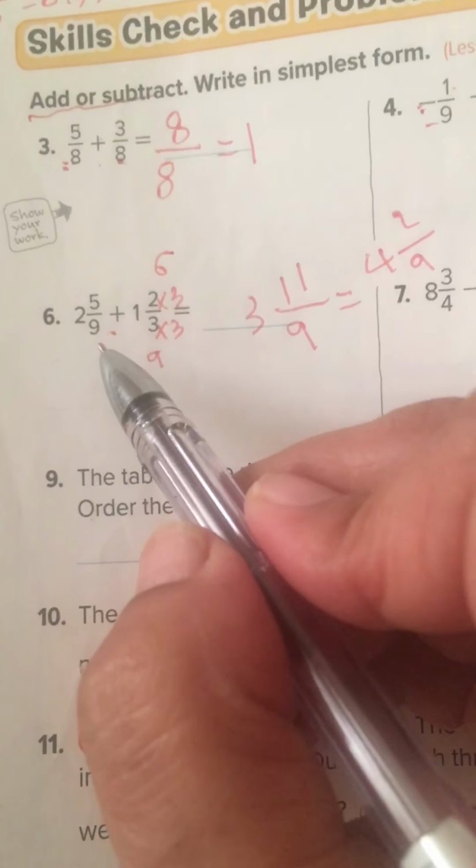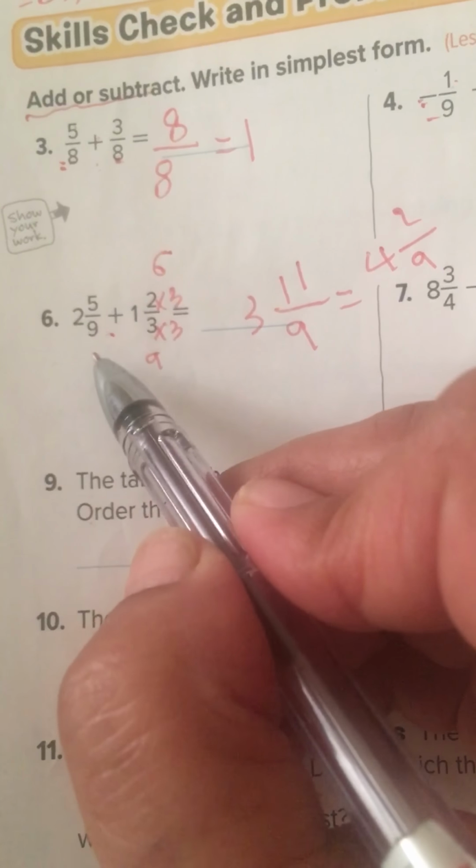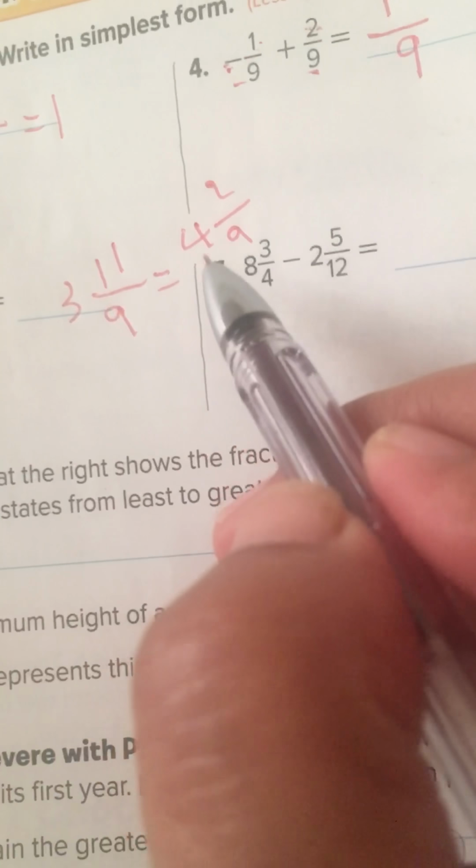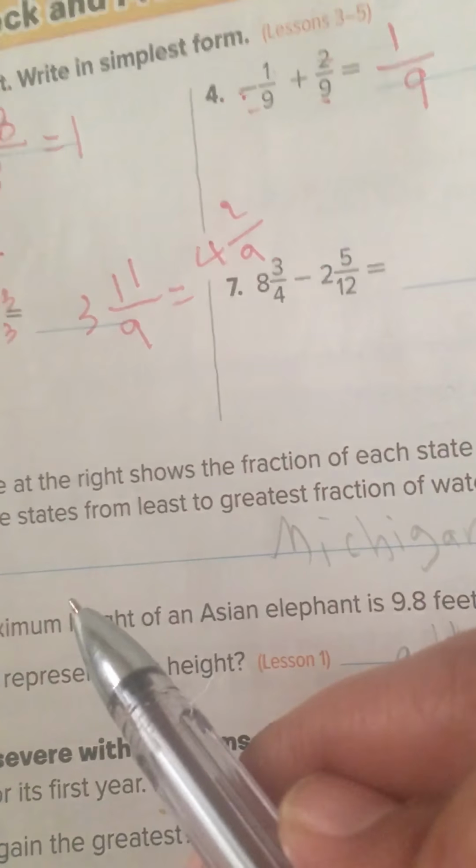Check your calculator to check: 2 and 5 out of 9 plus 1 and 2 out of 3 is 4 and 2 out of 9. Check your calculator to know.